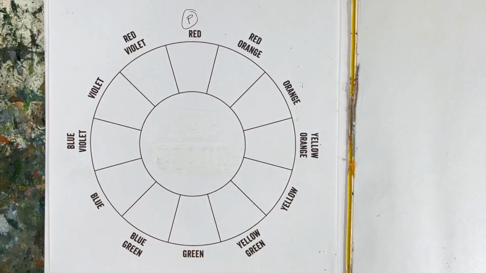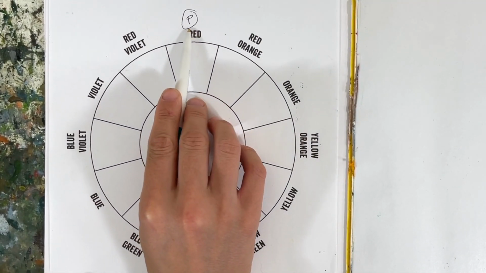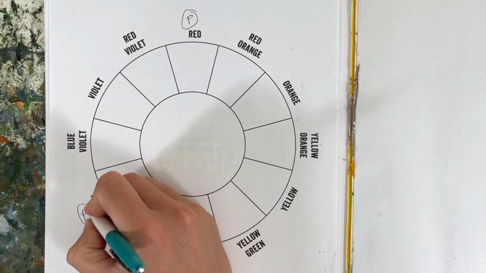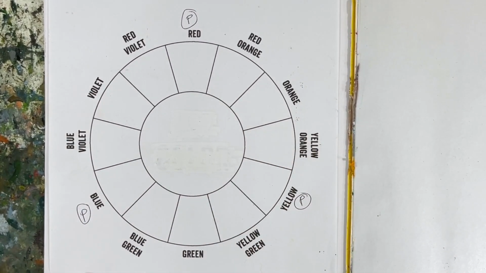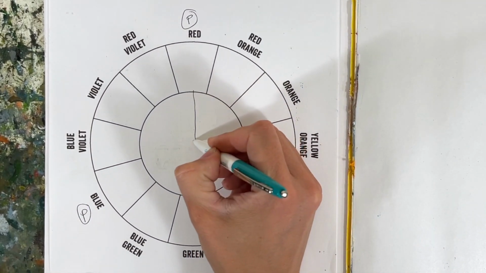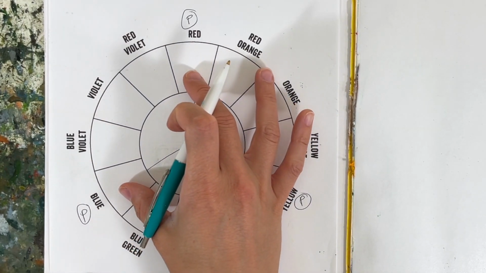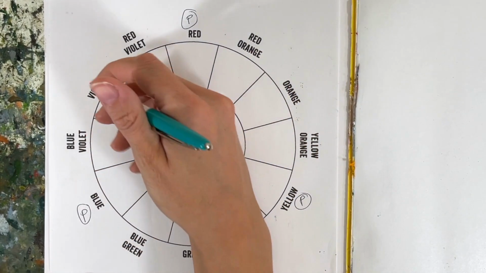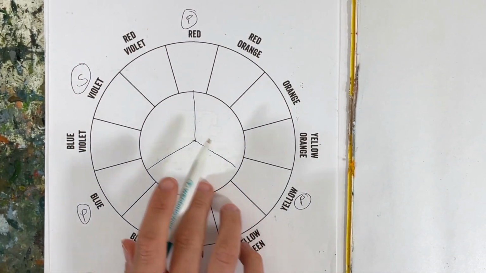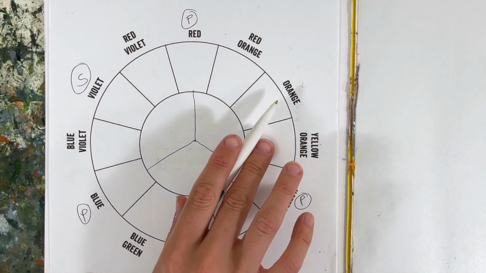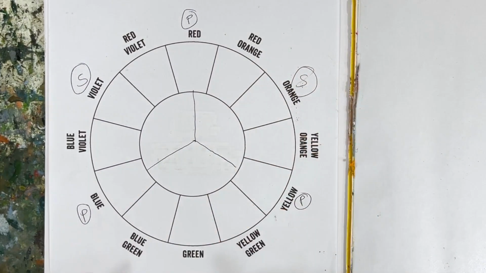All right guys, here is our color wheel. We have 3 primary colors. We'll put P for primary: red, blue, and yellow. Those are our primary colors, and they kind of just come together like this. And then we have secondary colors, which come when we mix these colors together. So red and blue equals violet. So this is a secondary color. Red and yellow make orange. Orange is also a secondary color. Yellow and blue make green. Green is a secondary color.